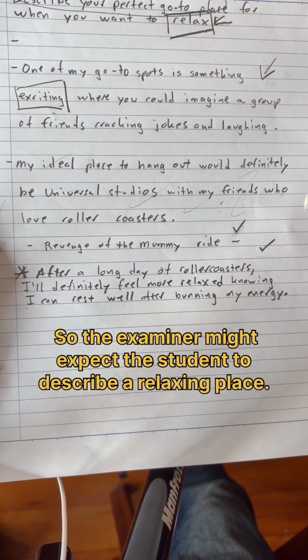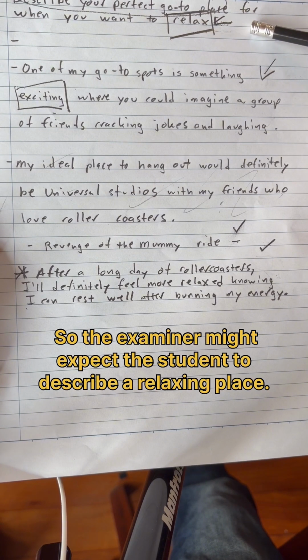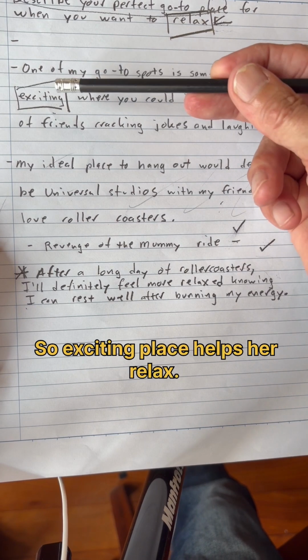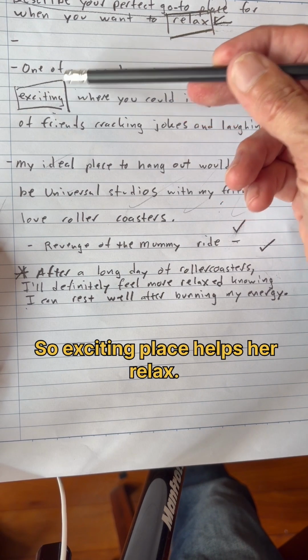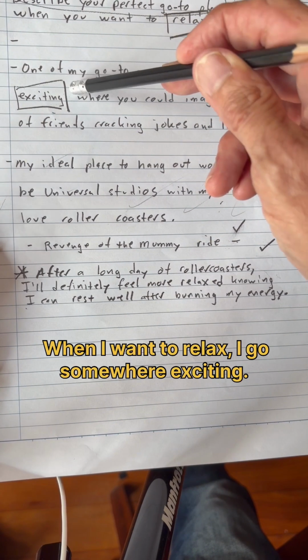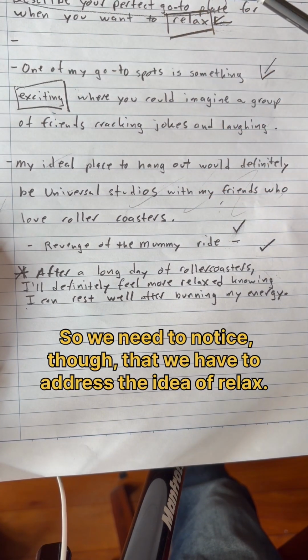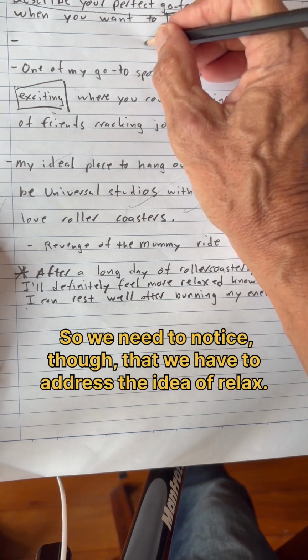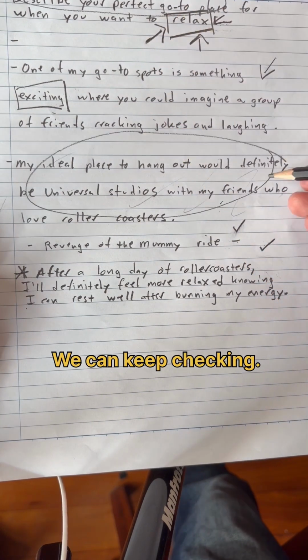So the examiner might expect the student to describe a relaxing place. But here, now the student has reimagined this, so the exciting place helps her relax. When I want to relax, I go somewhere exciting. So we need to notice, though, that we have to address the idea of relax. So we can keep checking.